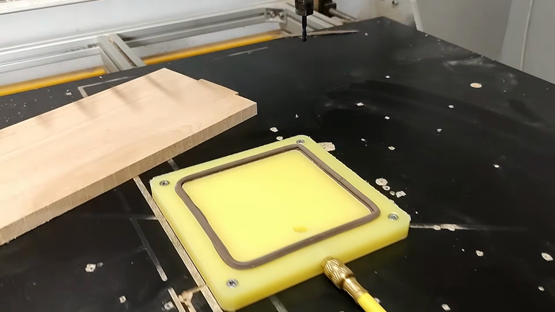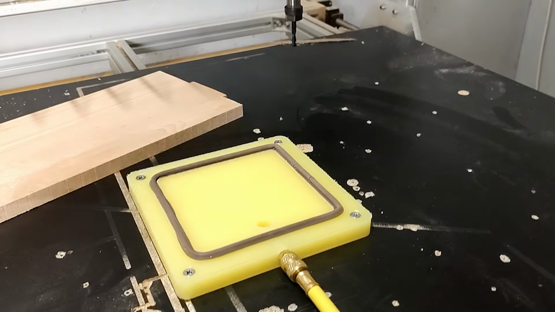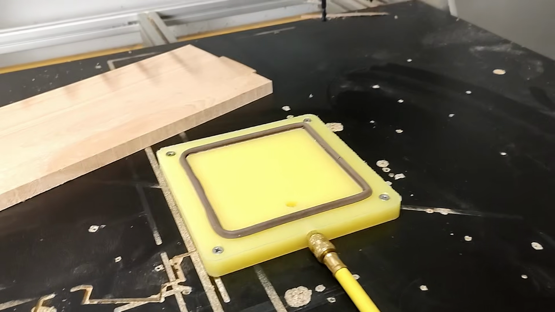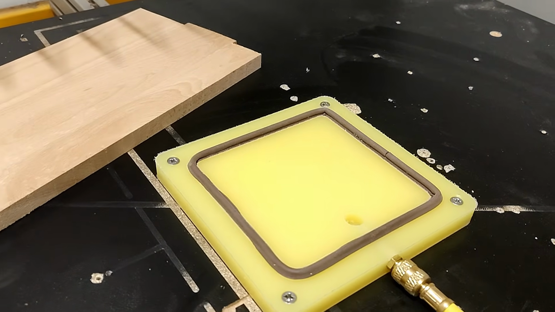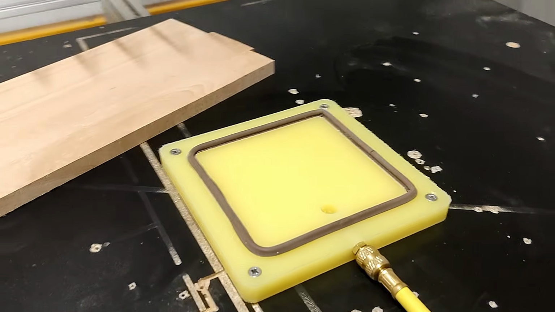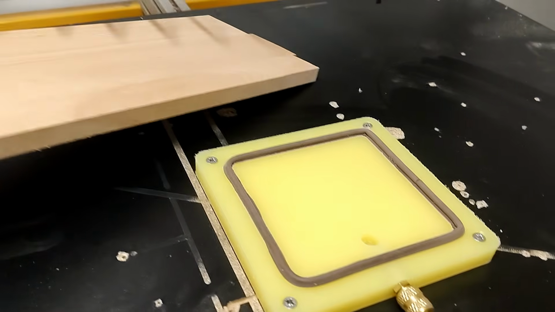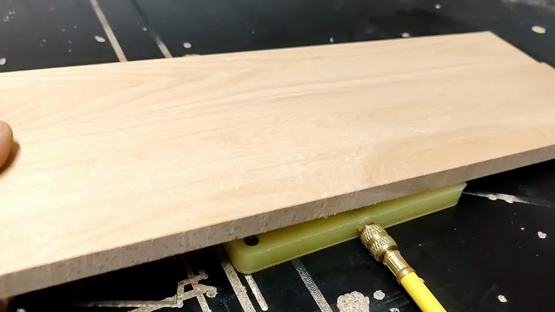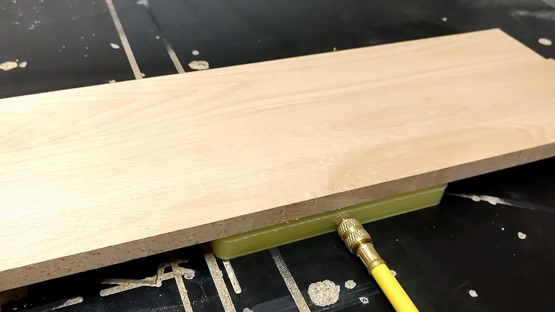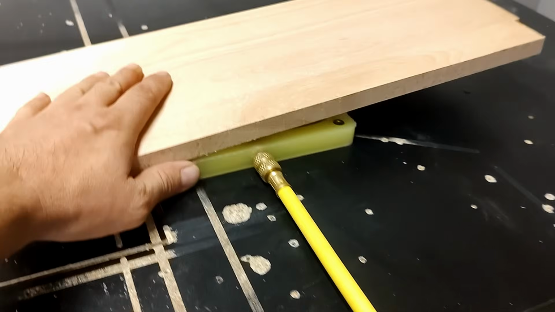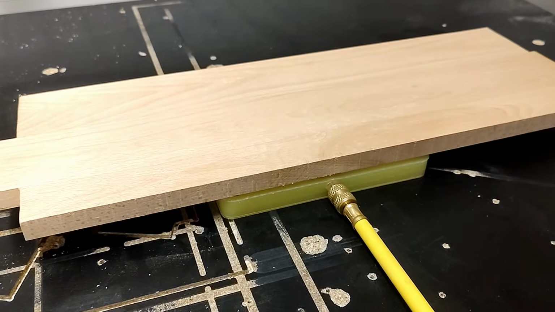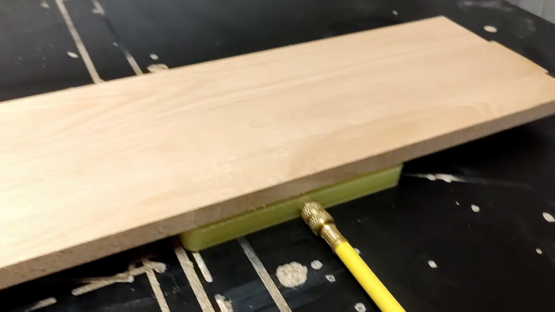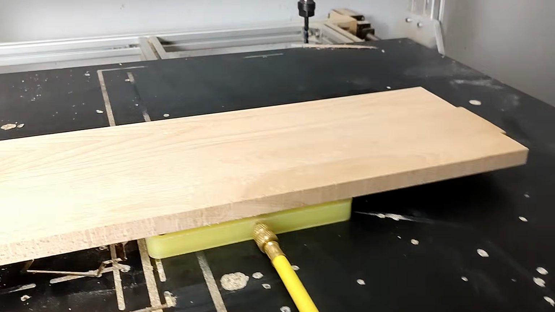In the video about creating this vacuum clamp, you can see the link here in the corner, I've said that for the next project I will be using the clamp. Well, I'm not going to do that, and that is because this type of wood, which is beech, most probably is not airtight because I've tried holding it down. It simply doesn't work. It moves around. Let me just turn on the pump so you can see.